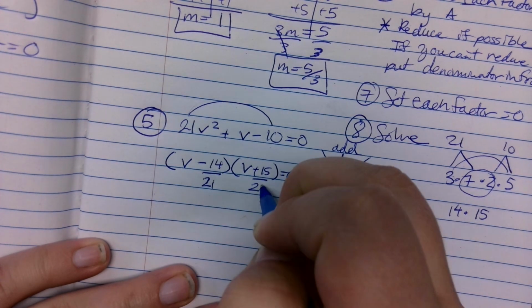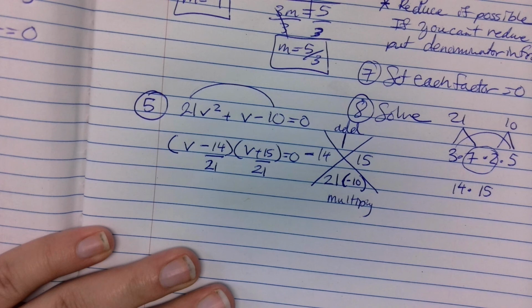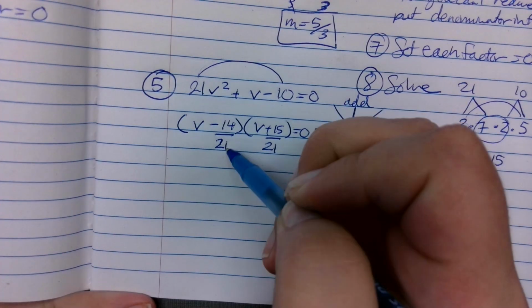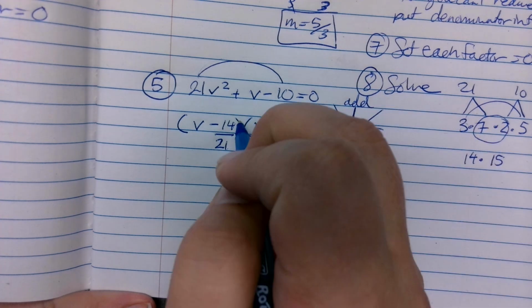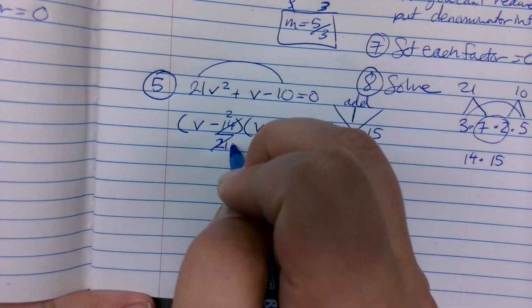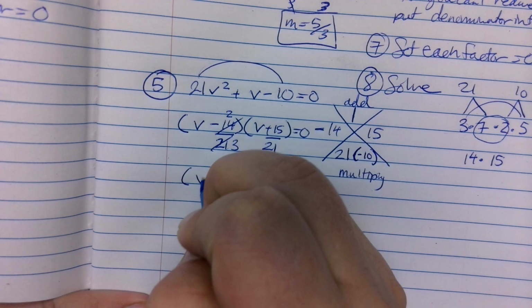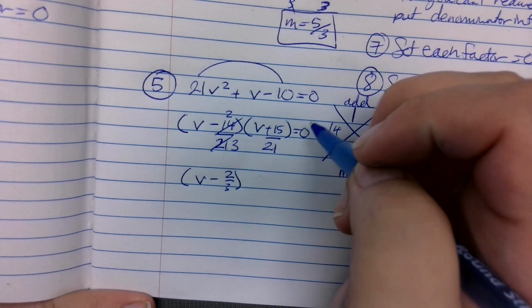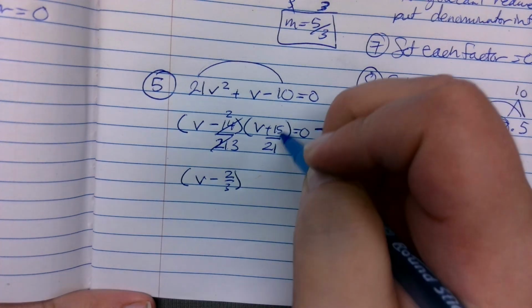If you can reduce, you do. I can take a 7 out of both of these. So I'm going to take a 7 out of 14, which would leave a 2. 7 out of 21, which would leave a 3. I'm going to take a 3 out of both of these, which would leave a 5 and a 7.